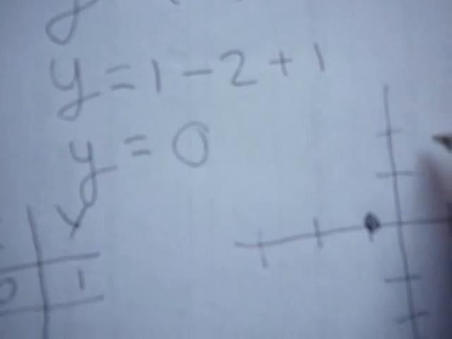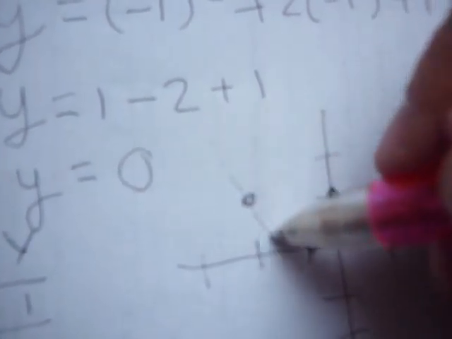Let's see. So it's going to be here, the one here. The graph is going to look like this.